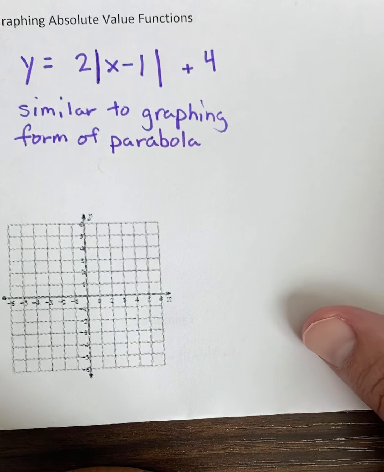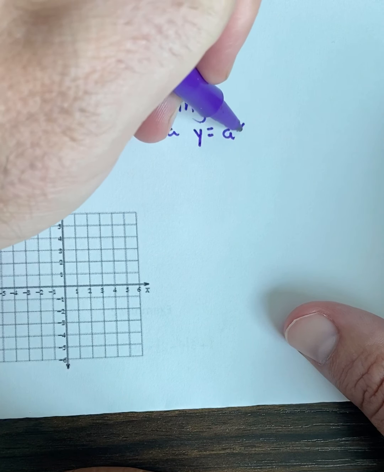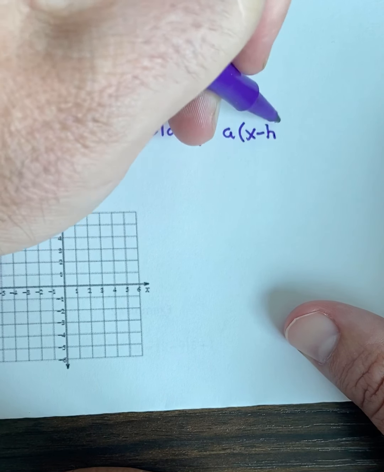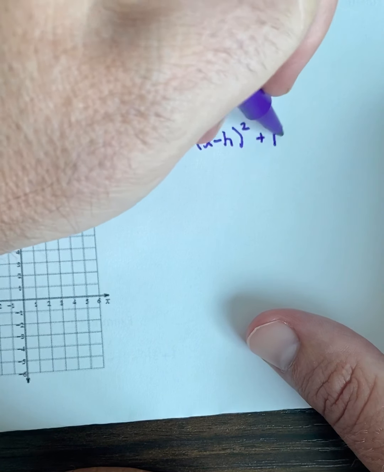Remember, the graphing form of the parabola is y equals a times x minus h quantity squared plus k.